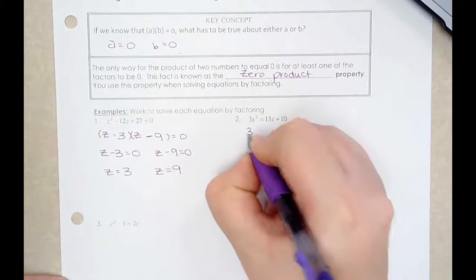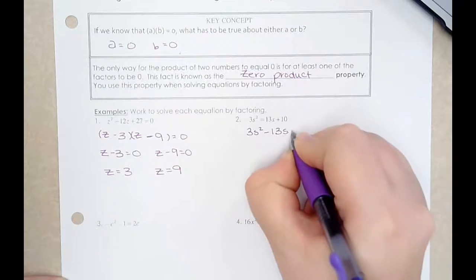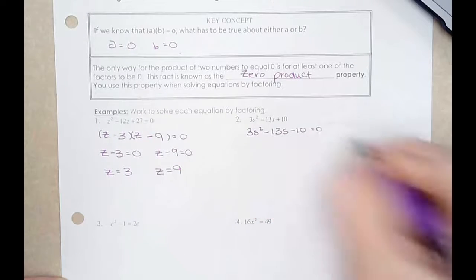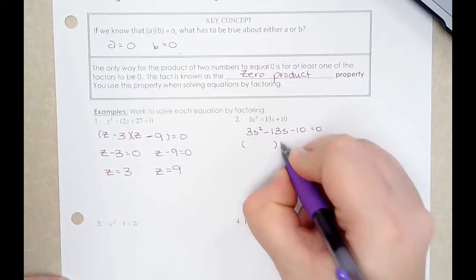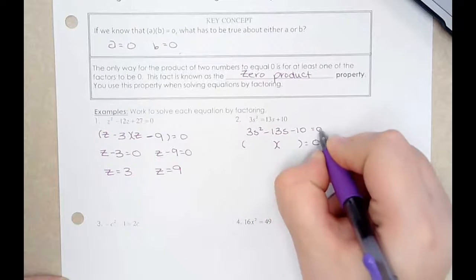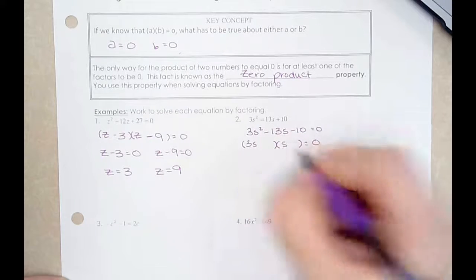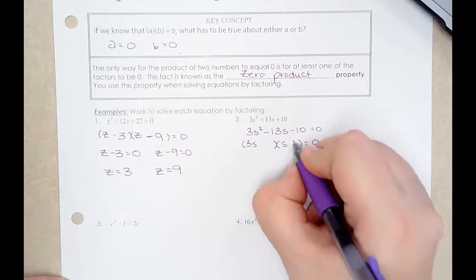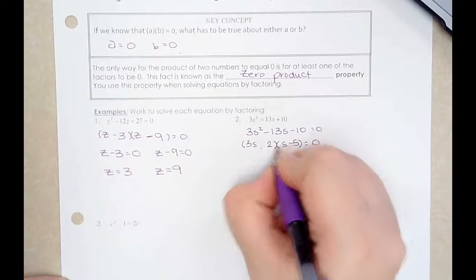So another one here, it's not in a zero product form that I like, so I'm going to set it equal to 0. This way I can now factor it and set it equal to 0. If it's not there, I can't do anything. I have to then solve it this way. This is a negative, that's positive.